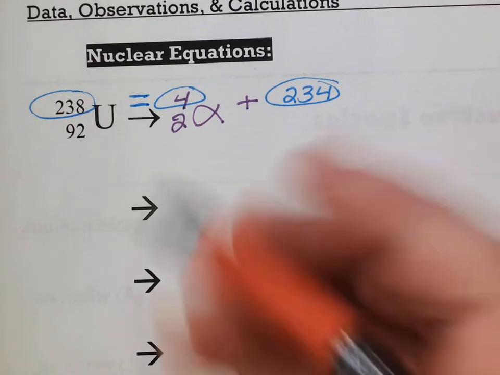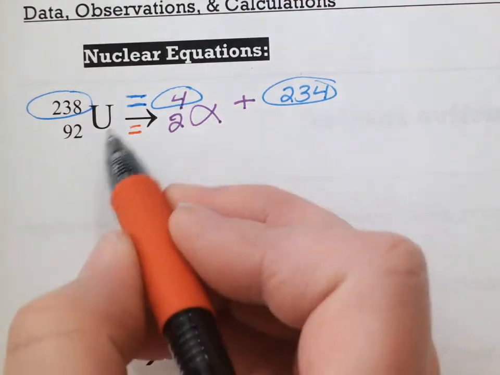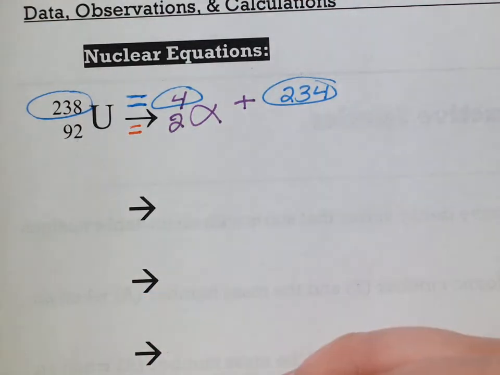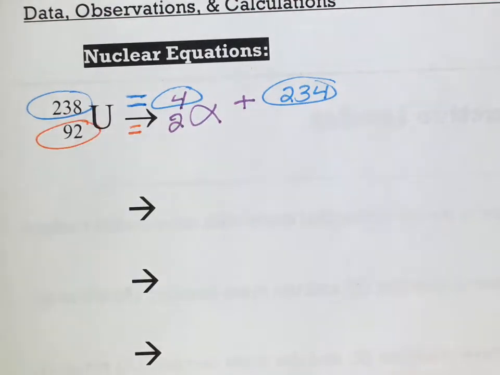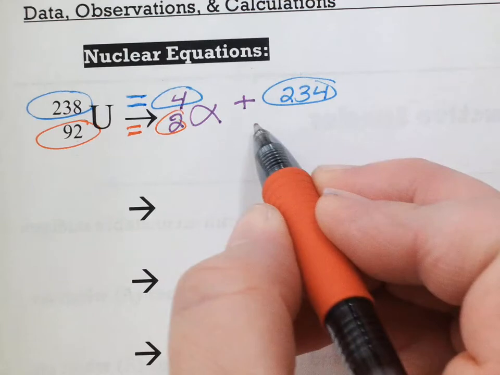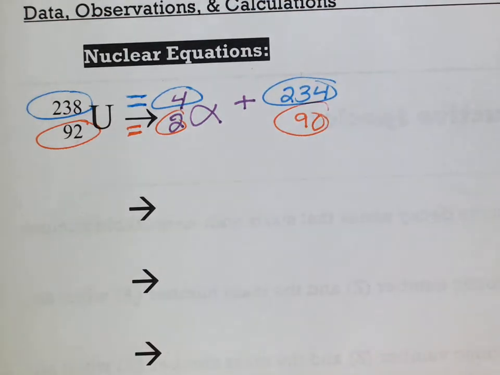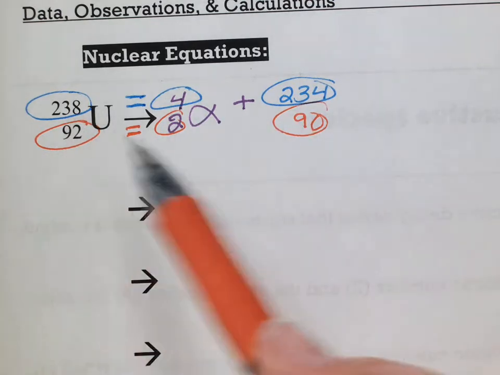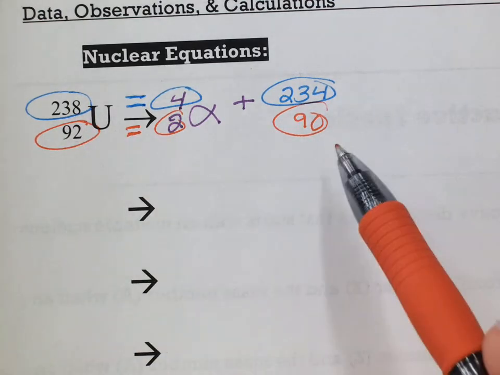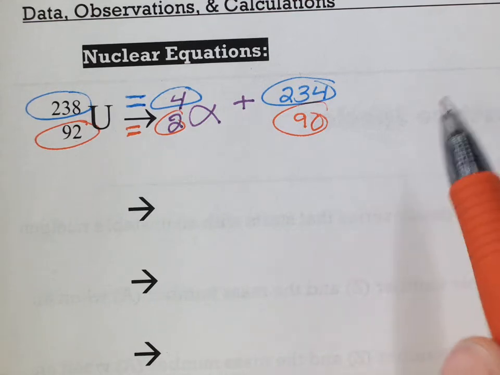Okay. Now, the same with the lower numbers, charge. Total charge before has to equal total charge after. So my total charge before is 92, which of course equals 2 plus 90. Again, you shouldn't be circling these. I'm just circling them to color code them to really show you the logic of the math.